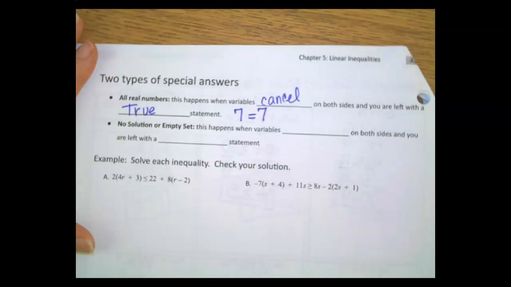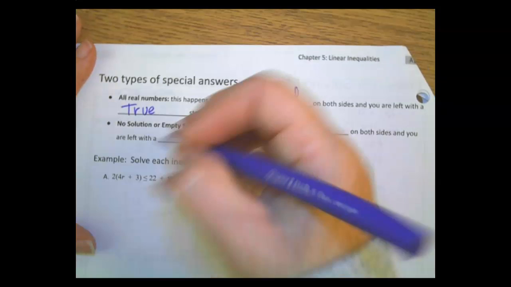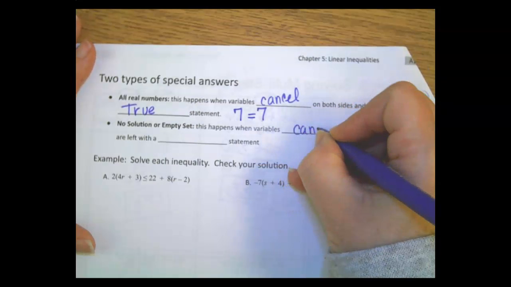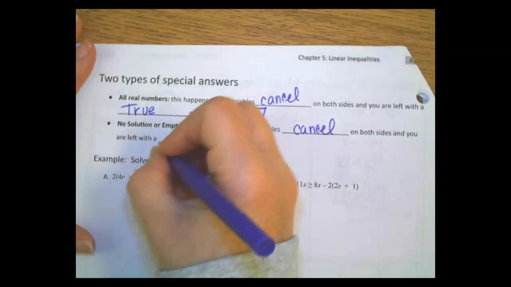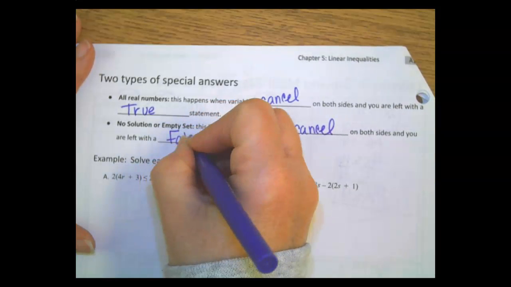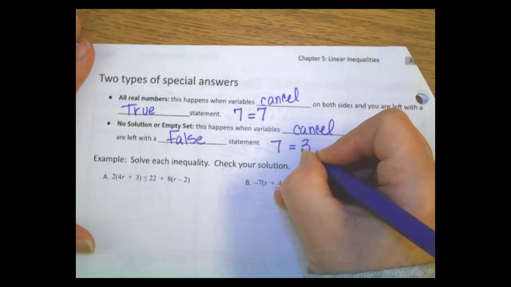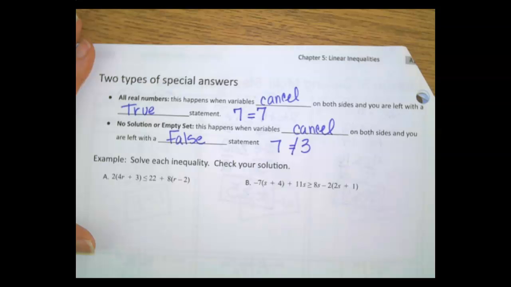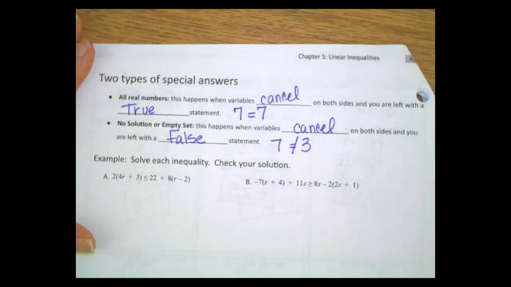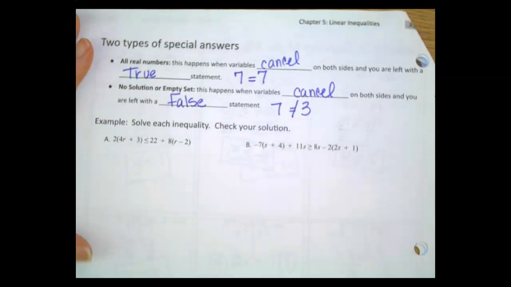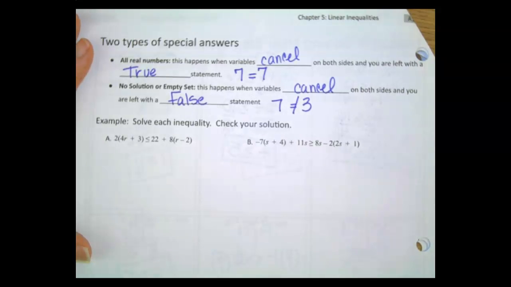What happens when you have a no solution? So again, your variables are going to cancel out, but you're left with a false statement. So that would be like 7 equals 3. That's not true, therefore it's a no solution. So let's go ahead and jump to these lovely equations because these look nice and hearty.